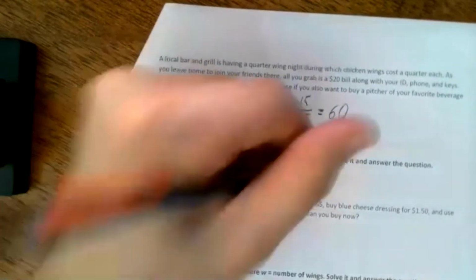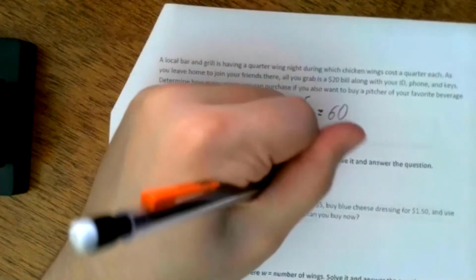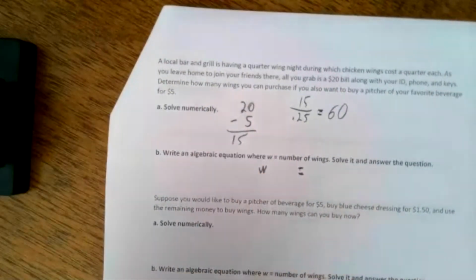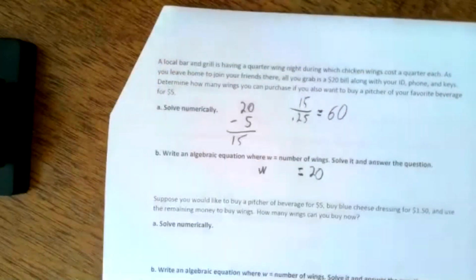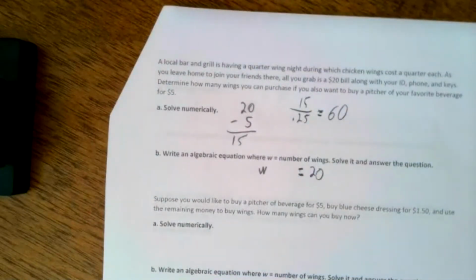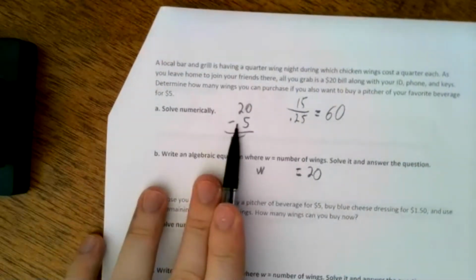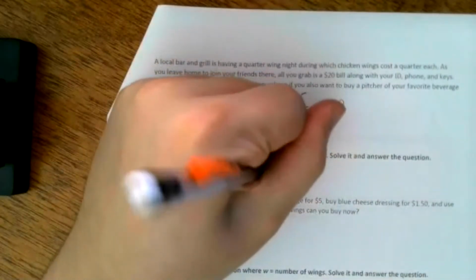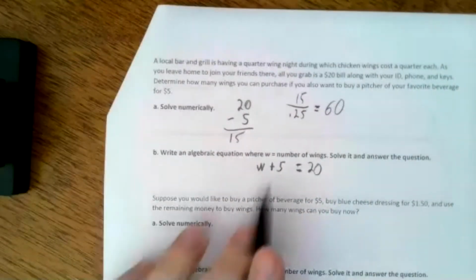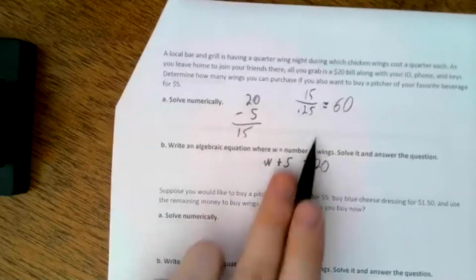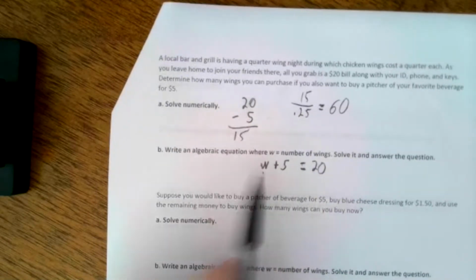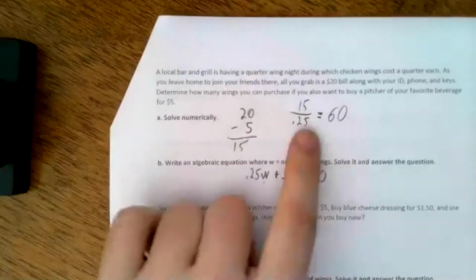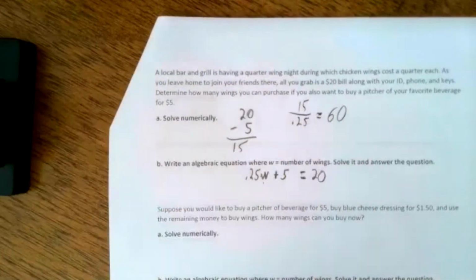is equal to, so I'm going to leave a little space because I have to write this in. So whatever I can buy on the left side is equal to the $20 that I brought with me, right? So instead of subtracting 5, we're going to add 5 on both sides, right? And I know that the wings cost 25 cents each. So I'm going to multiply this by 0.25, right?